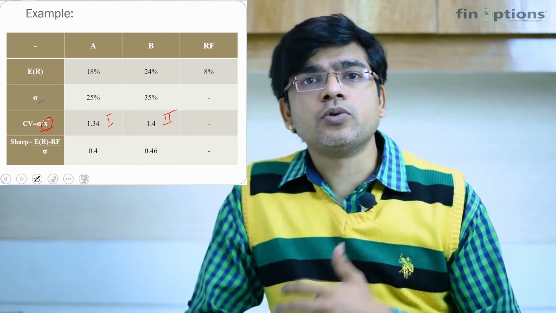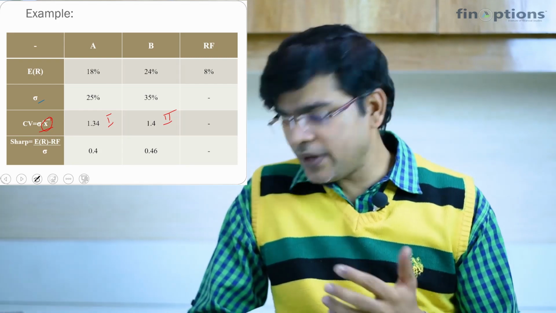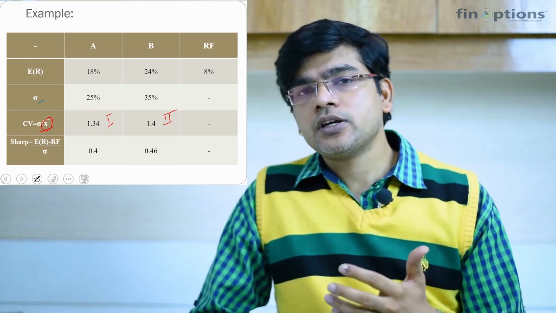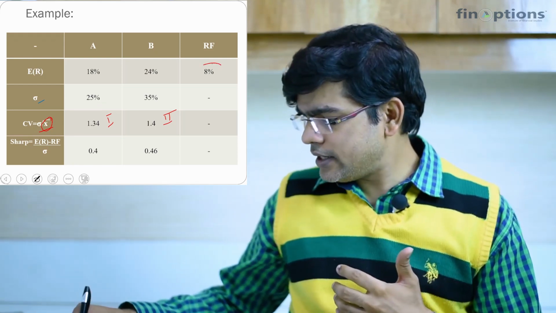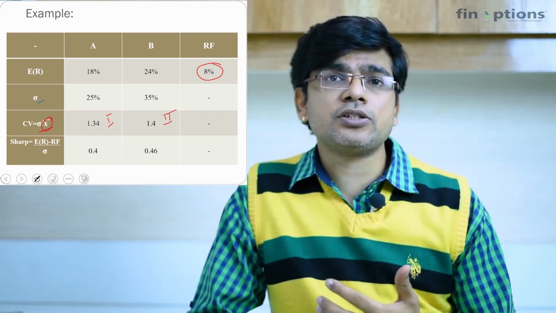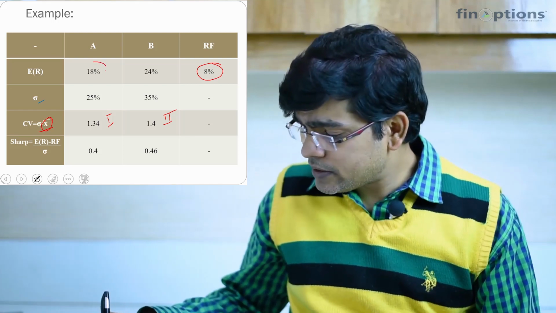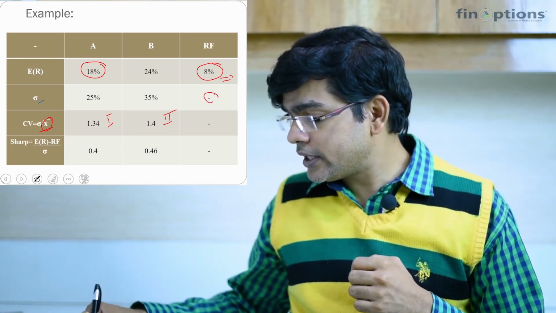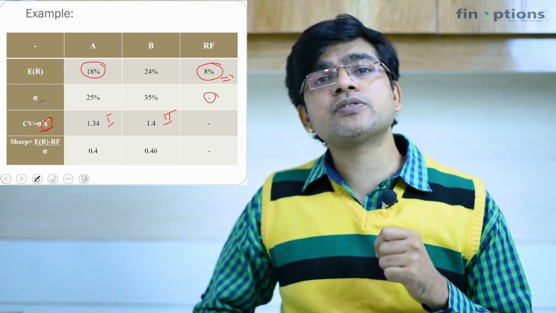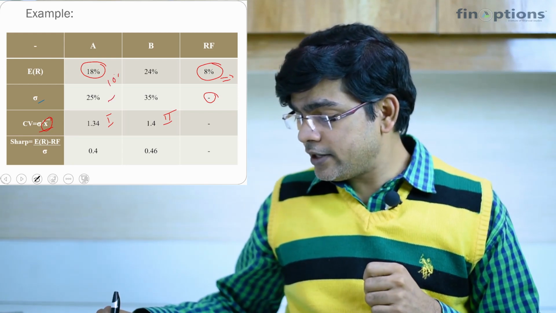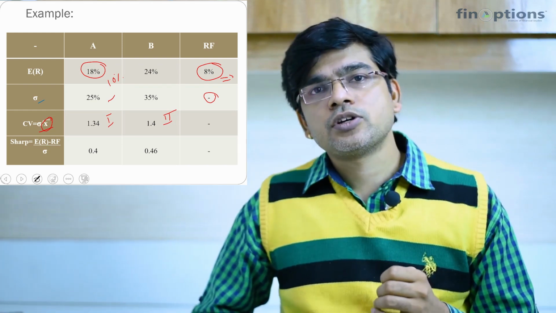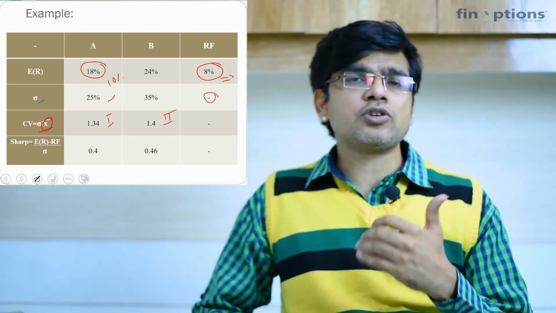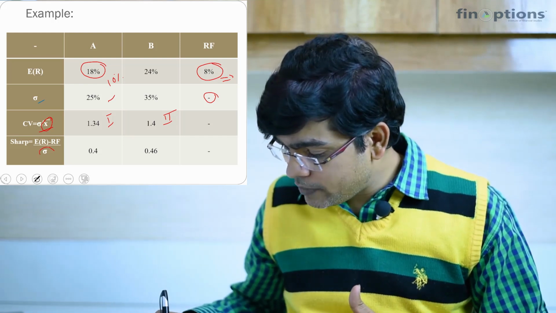Now the other measure could be another ratio, which is the Sharpe ratio, calculated as expected return minus RF upon standard deviation, where RF refers to the risk-free rate. Now Sharpe comes with an added thought. Let's say the risk-free rate is 8%. So what Sharpe's ideology says is, for this stock A's 18% return, you're not basically taking the 25% risk for all of it, because out of this 18%, 8% you can get without taking any risk. So basically you're taking this 25% risk for the additional 10% return and not the 18% return. So in that case, you calculate the Sharpe ratio for stock A as 0.4 and for stock B, it comes at around 0.46.